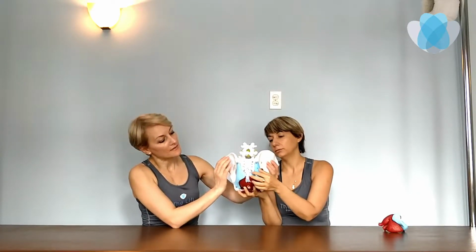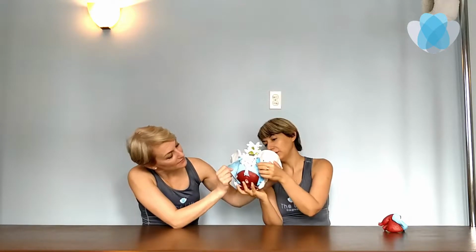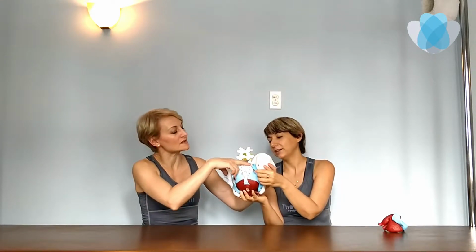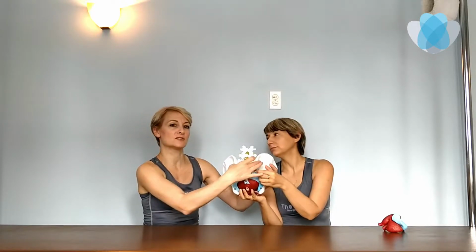So the sacrum, and then the coccyx is at the bottom, right? Coccyx at the bottom, and the sacrum is up in here, attached actually to the hip bones, with ligaments here.